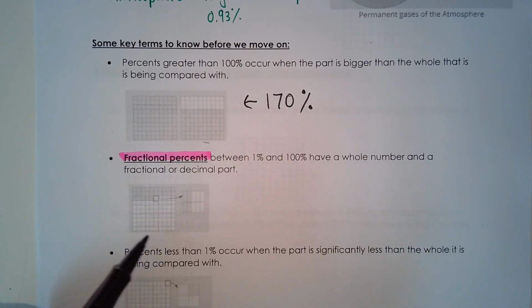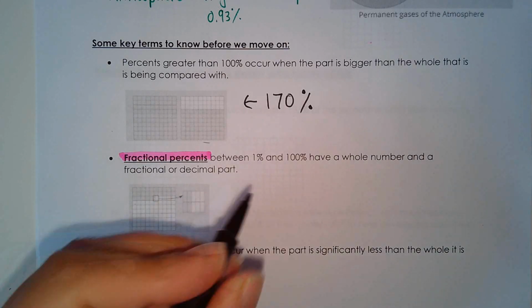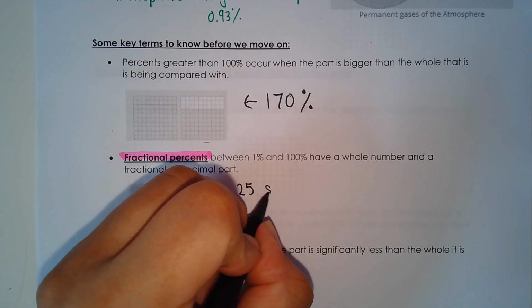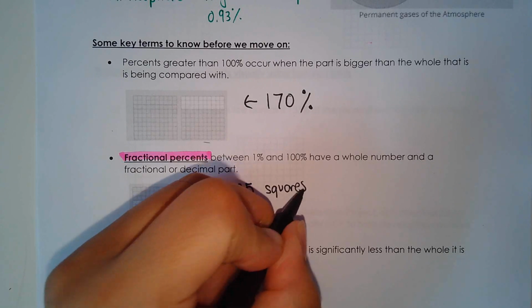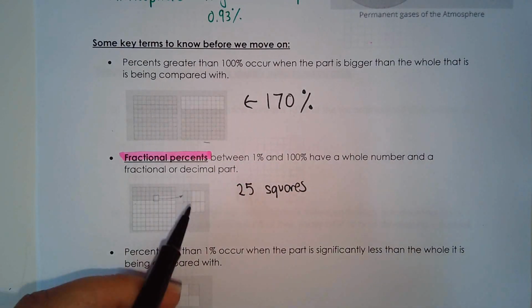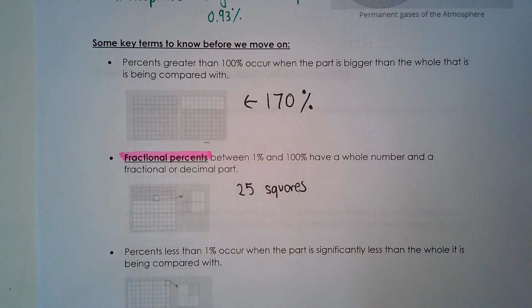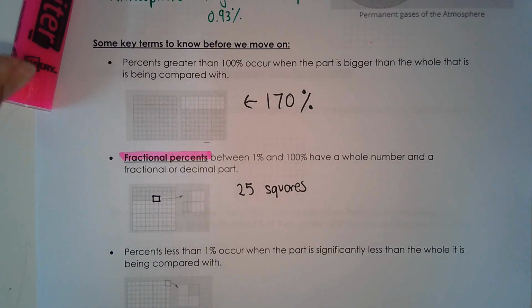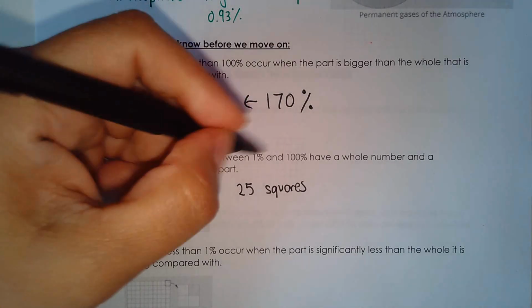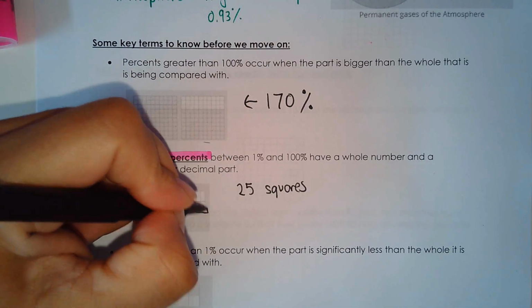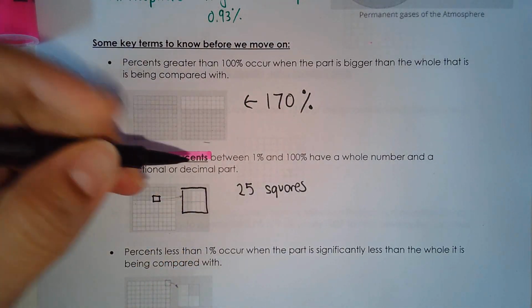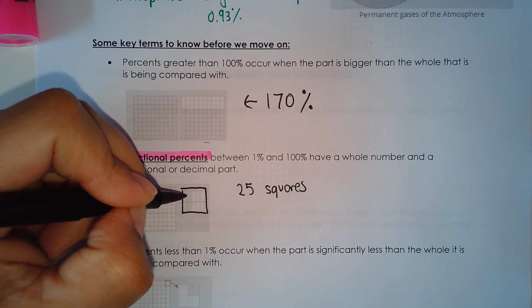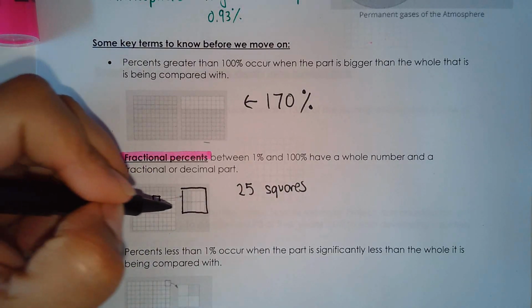So here, if I was to count it, I have 25 squares that are shaded. And to the right here, I've taken one square and I have magnified it. And let me count them up here. So I have 4 of the 10 shaded.